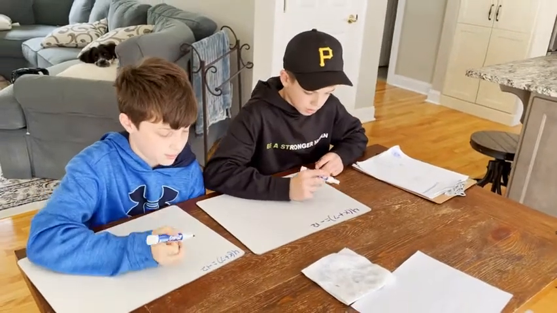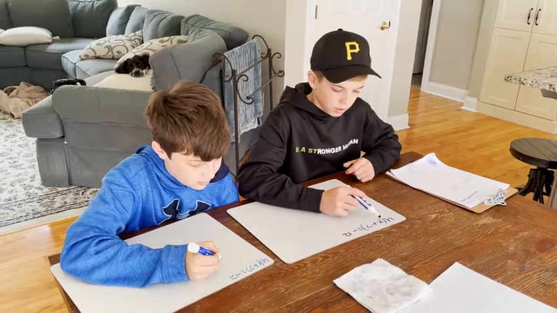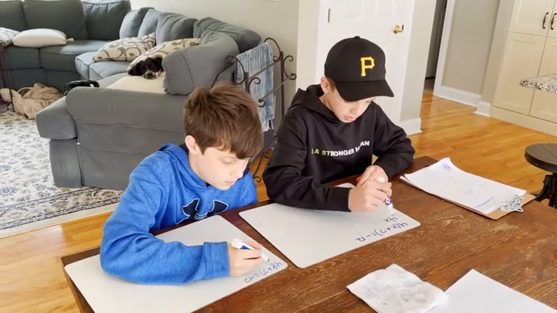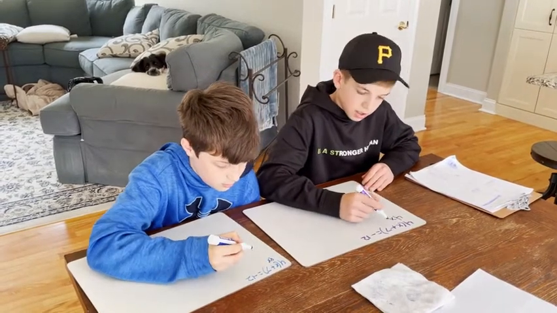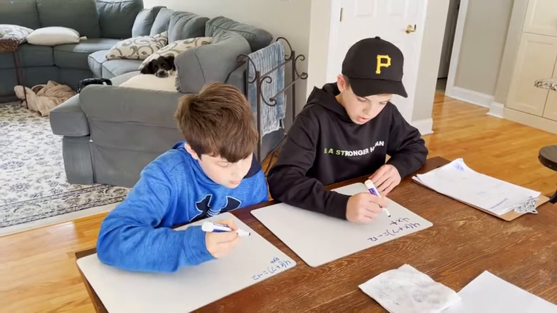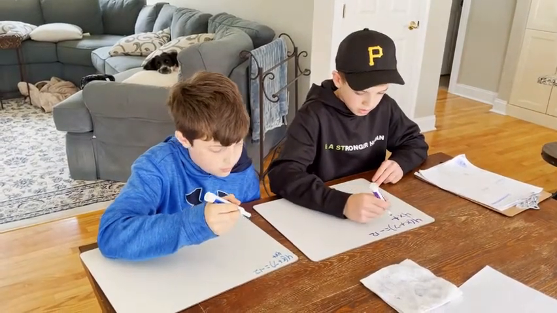So the first step of this is you're going to take 4, and because x is there, you're going to make it 4x. And then you're going to bring a plus down, and you're going to say 4 times 7 equals 28.